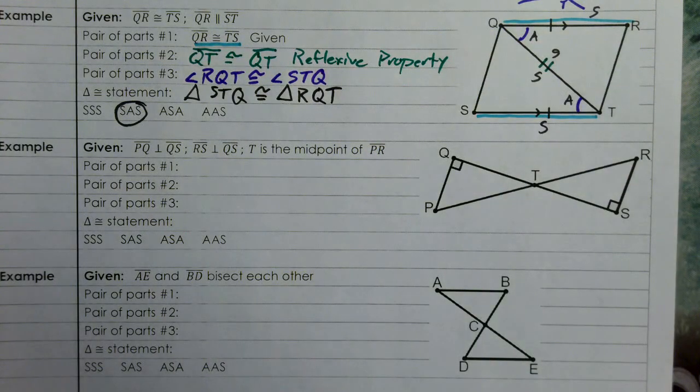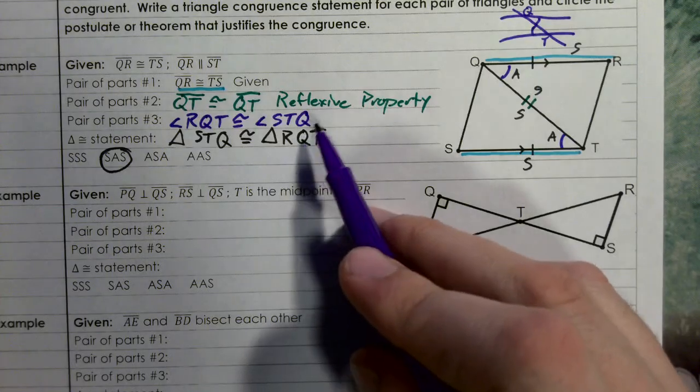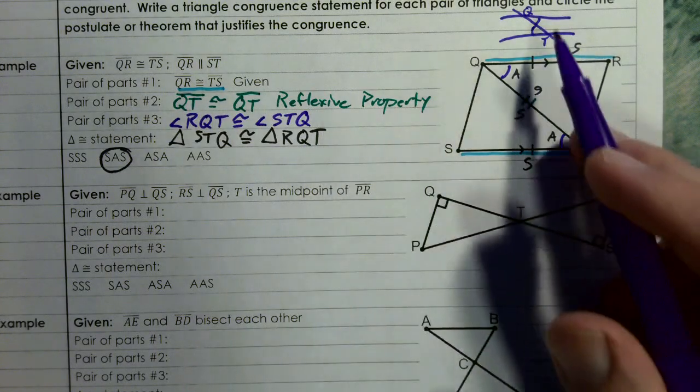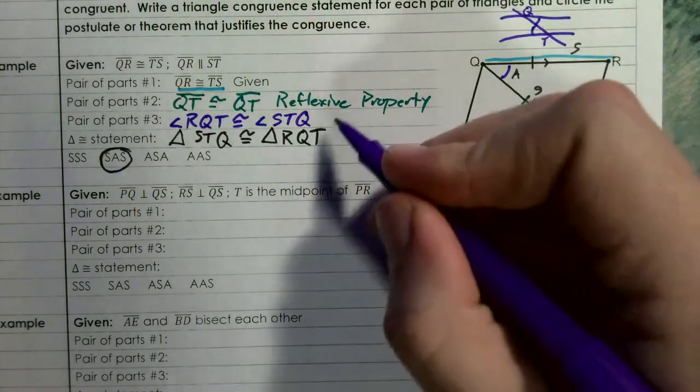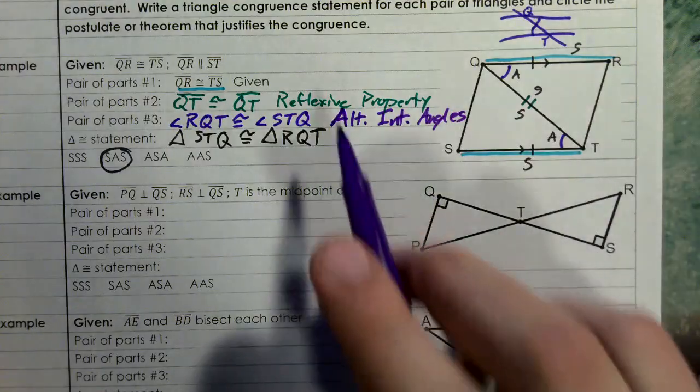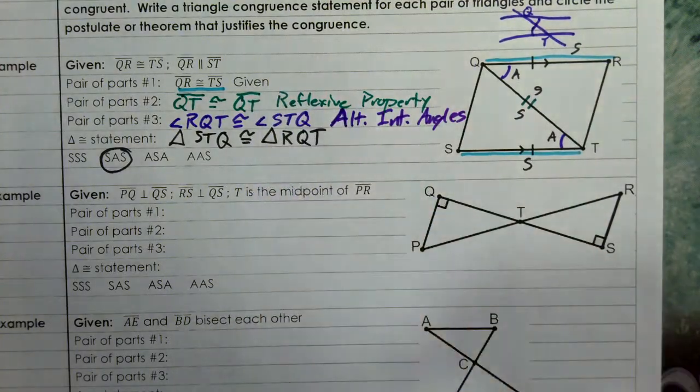All right. Nope, I almost forgot. You're probably screaming at the screen. I didn't write why this was true. This was true because of alternate interior angles. Sorry for not writing that. There. Now I've got all my reasons and then my triangle congruent statement.